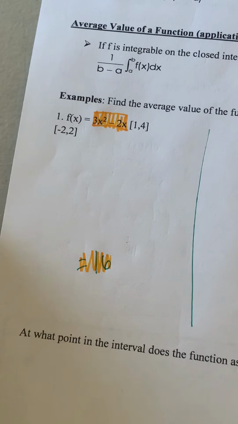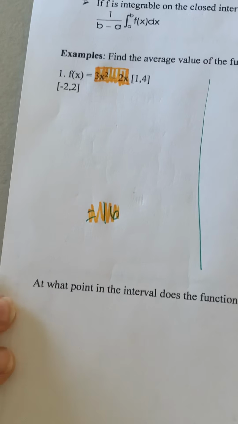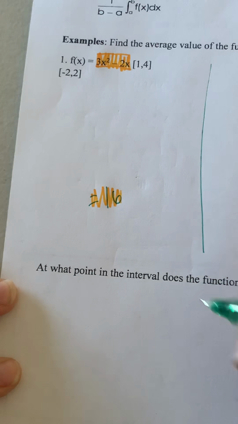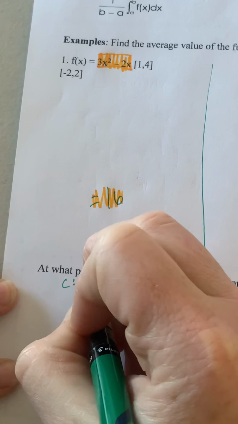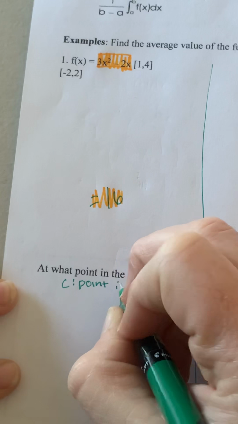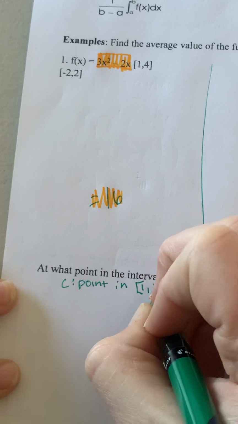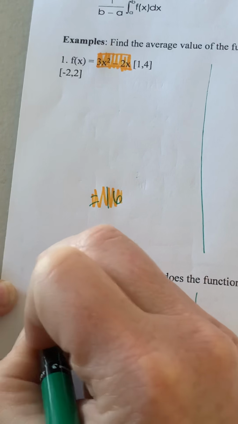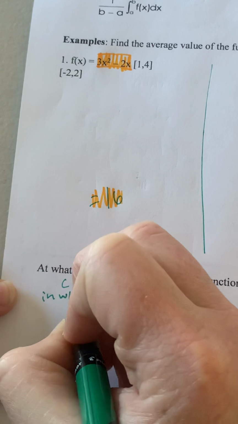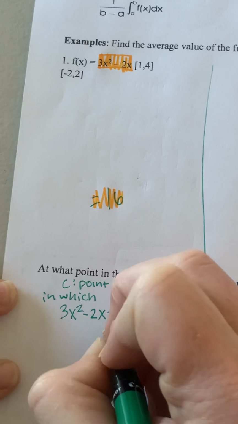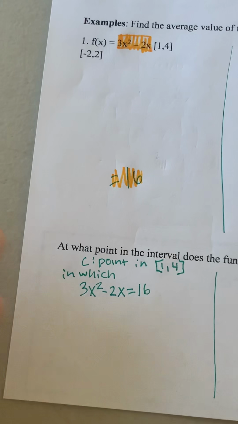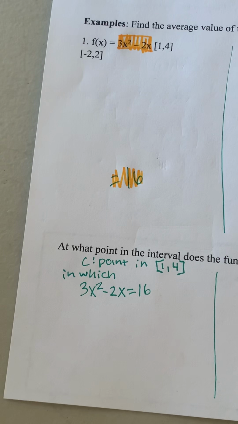That will give me what c is. Okay, so for the first one, to find c, that will give me the point in the interval. So for the first one, in the interval from 1 to 4, in which 3x squared minus 2x equals 16.